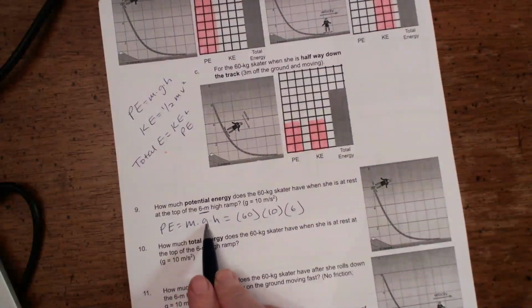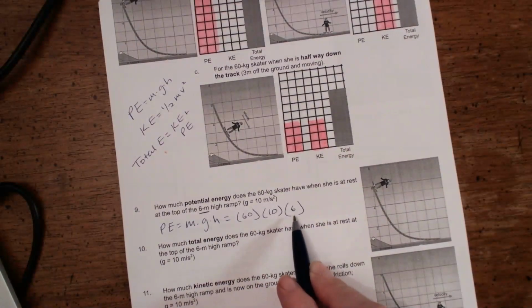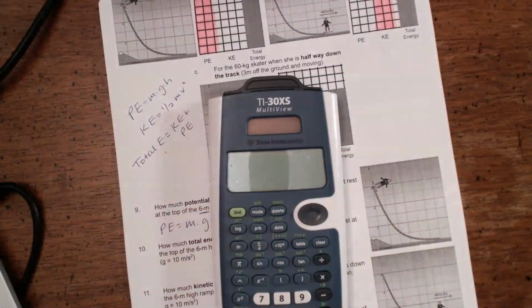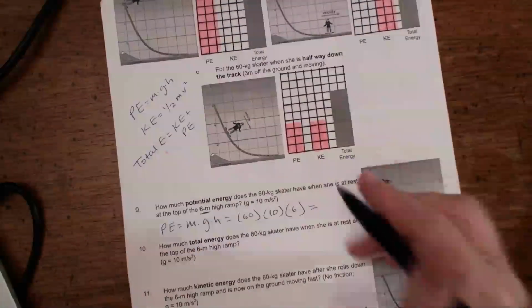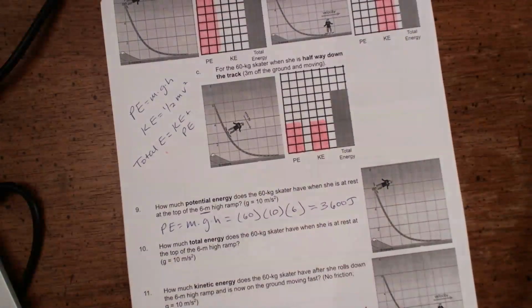So mass times g times h, 60 times 10 times 6. And that's going to give us 3,600. And remember, energy is measured in joules, or capital J.